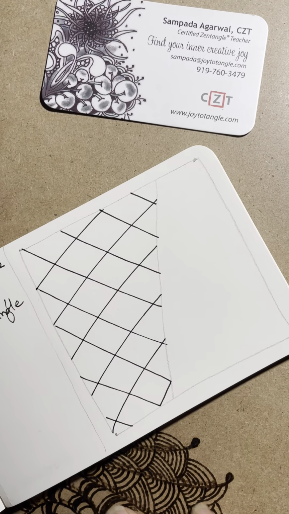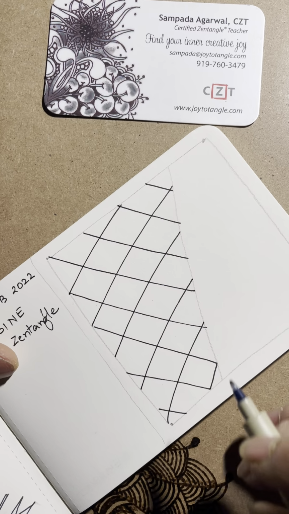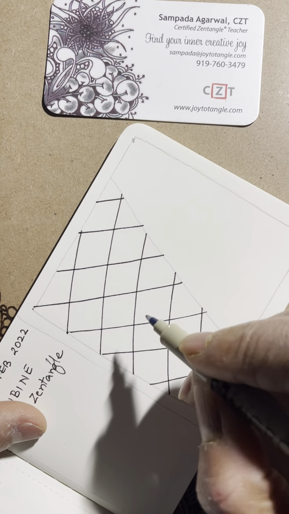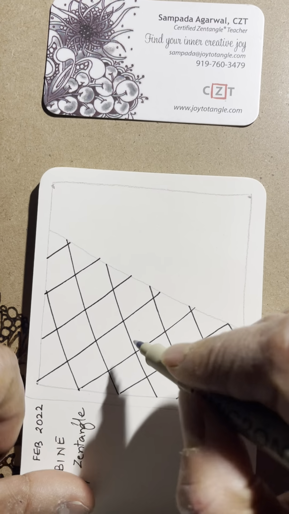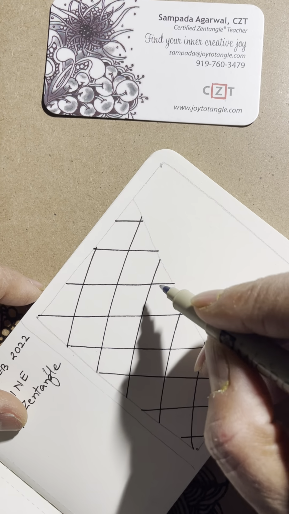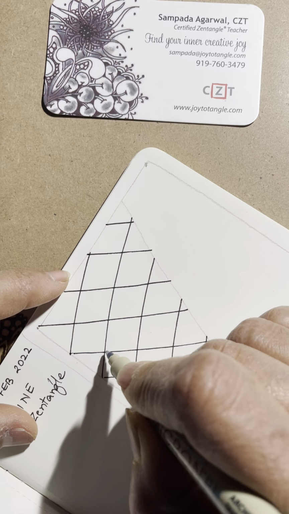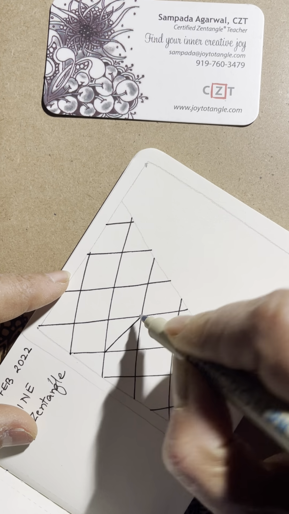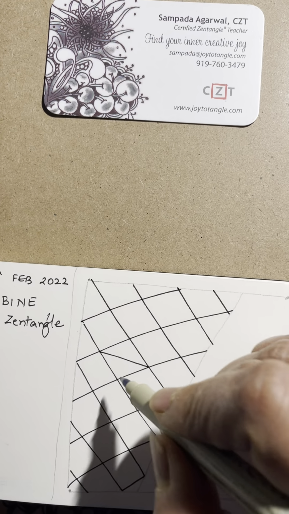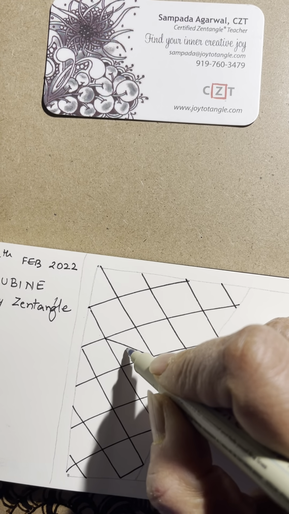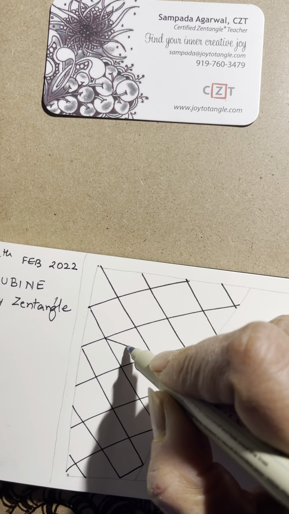Right, so this is what we are doing, and then each of these diamonds or squares, if you look this way, it's a square, we are going to divide it up in half and then draw a line parallel to this halfway through.